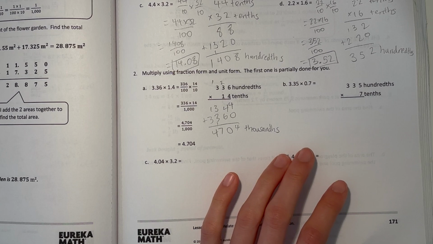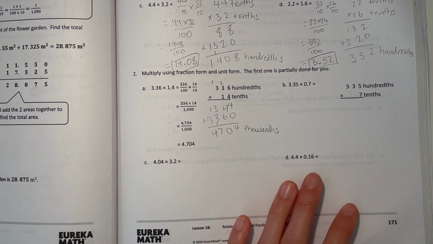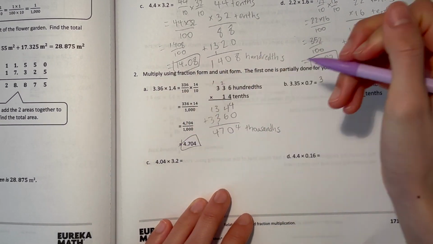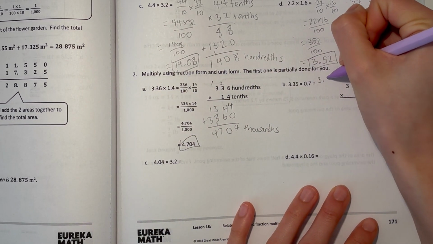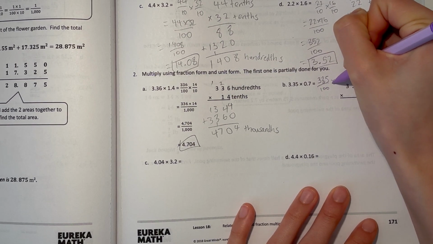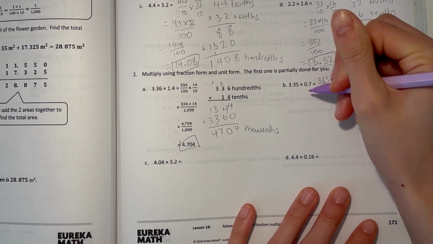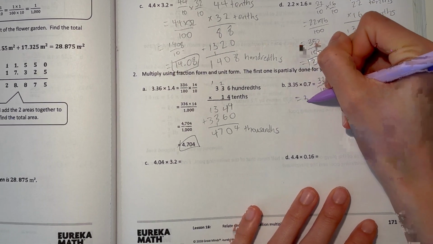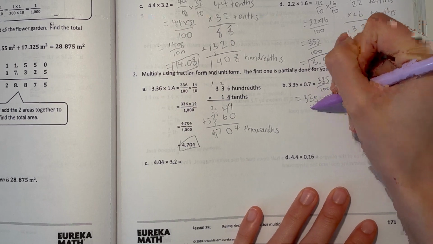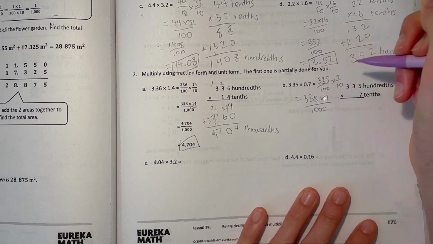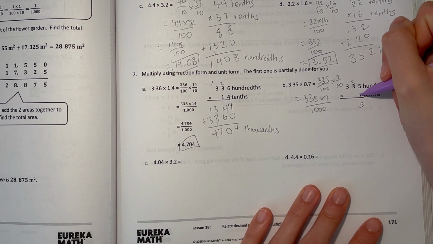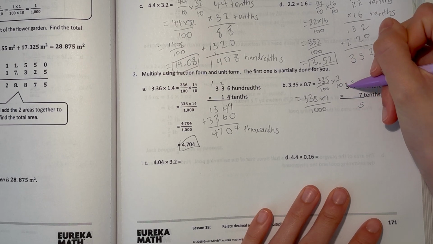3.35 times 0.7. That's 335 hundredths times 7 tenths, equals 335 times 7 over 1,000. So 5 times 7 is 35. 3 times 7 is 21, plus 3 is 24.